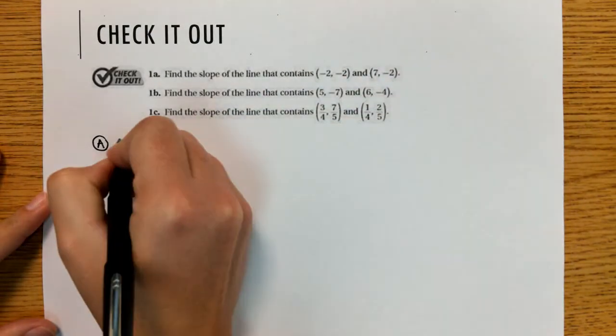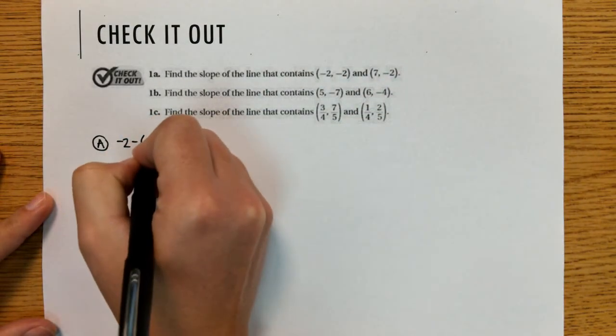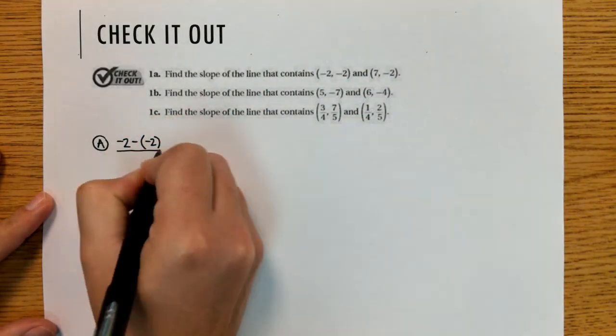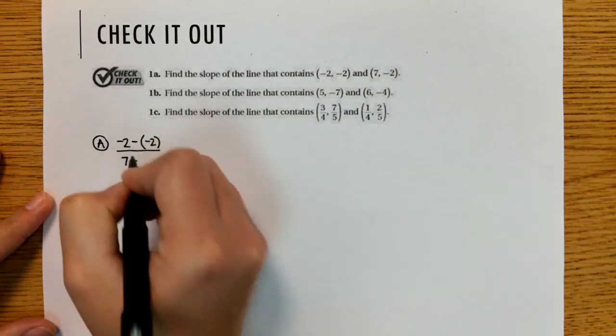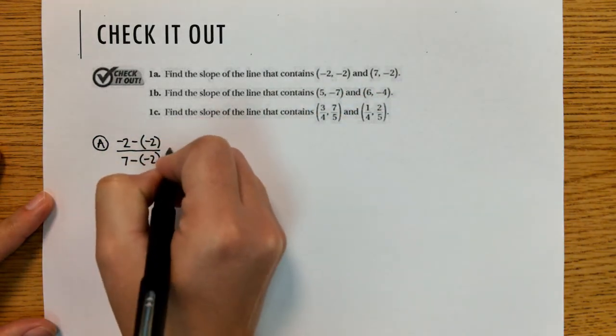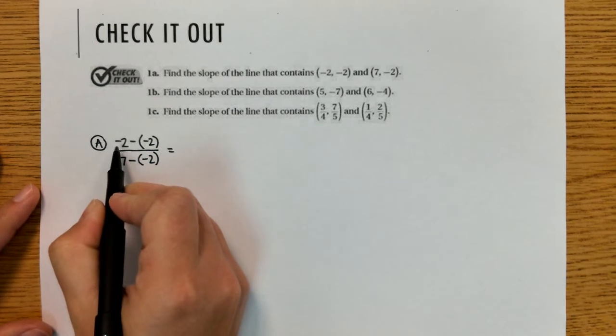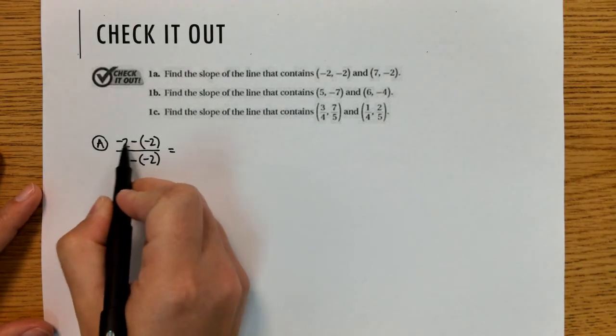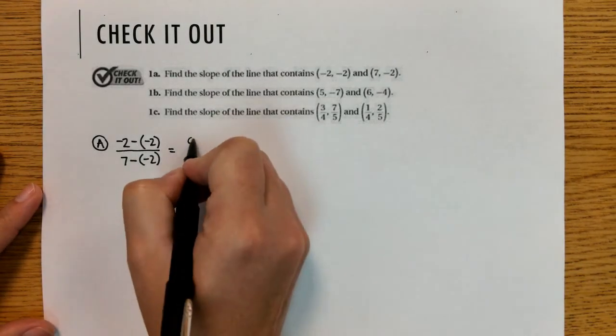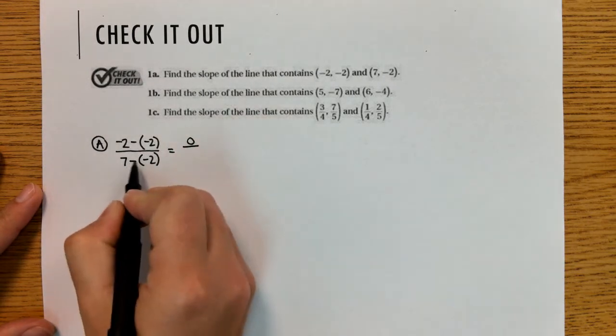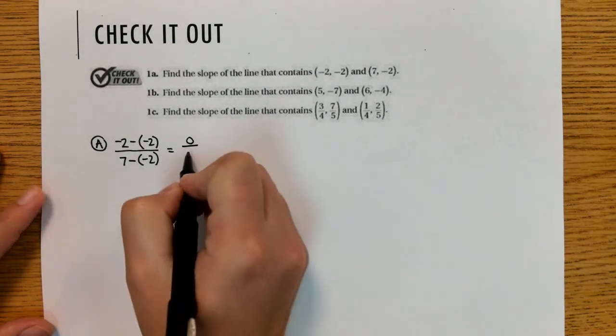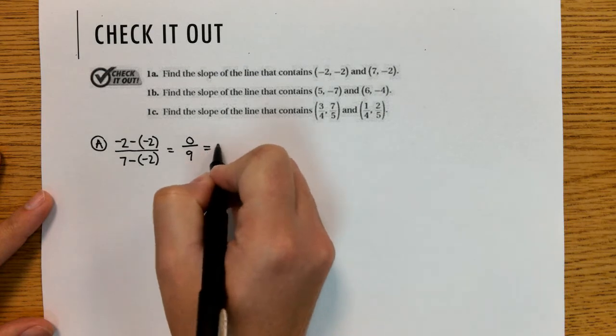So for A, we're going to have negative 2 minus negative 2 over 7 minus negative 2. Up top, we're going to have negative 2 minus negative 2, which will be negative 2 plus 2, which gives us 0. And then 7 minus negative 2, which would be 7 plus 2, so 9. And 0 over 9 equals 0.